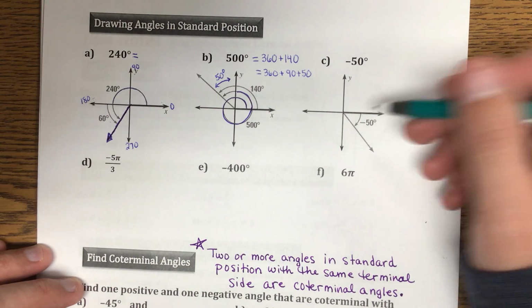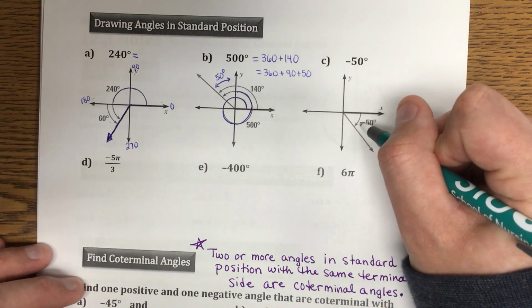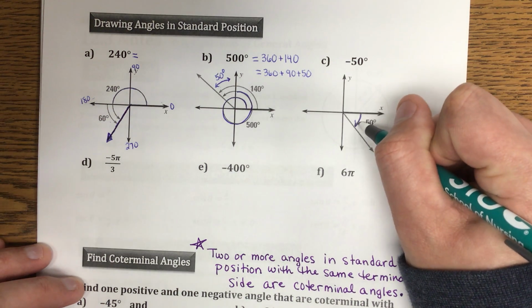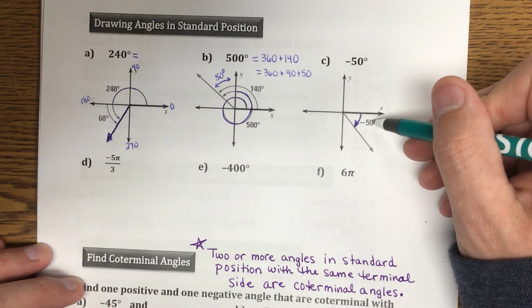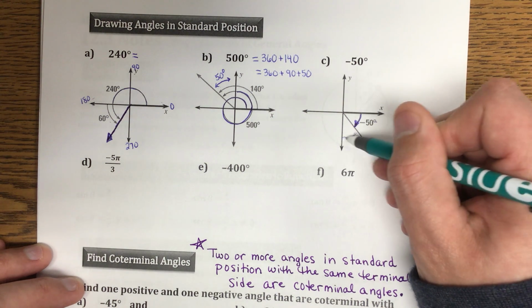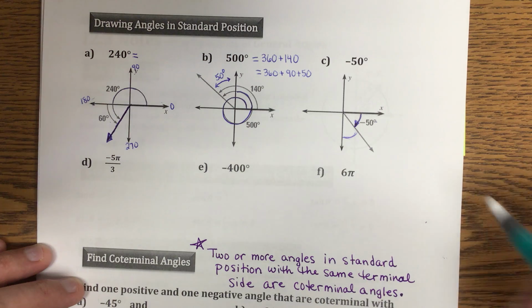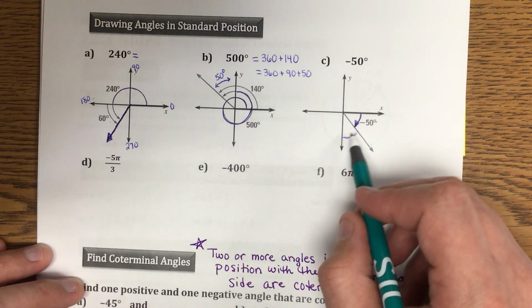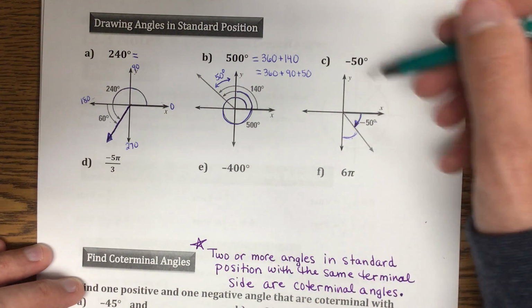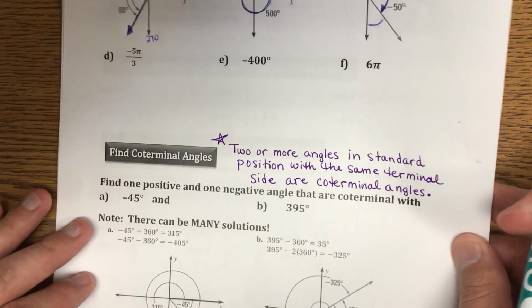And then part C, this one's just a little bit different because it's a negative angle, so they have measured it clockwise. So if this is negative 50 degrees, then I also have another angle here that could be made up of 40 degrees, or I could convert that to radians as well, but we'll worry about that here in a second. But this one's pretty much already done for you. So let's go to part D, part E, and part F.